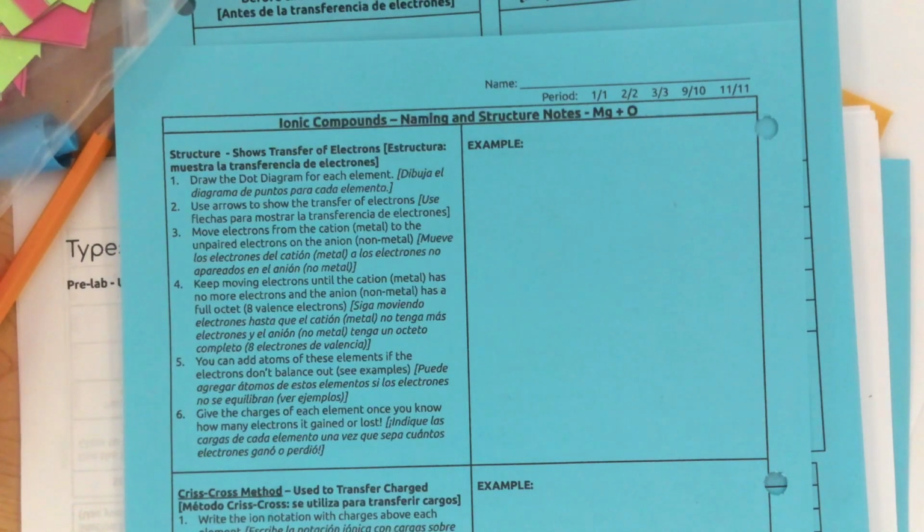So today we're going to go over how to show the transfer of electrons between our metal and our nonmetal that results in an ionic bond, how to determine the chemical formula of an ionic compound, and how to write the name of an ionic compound.